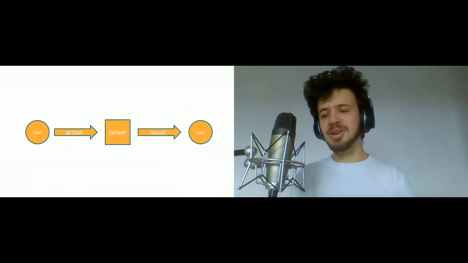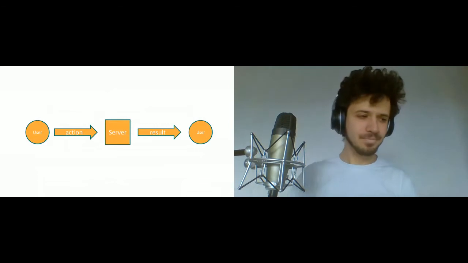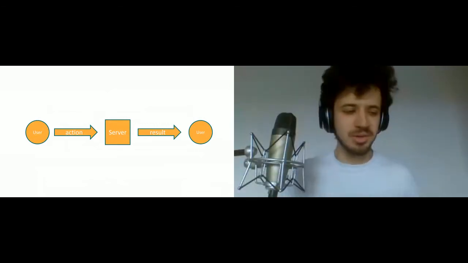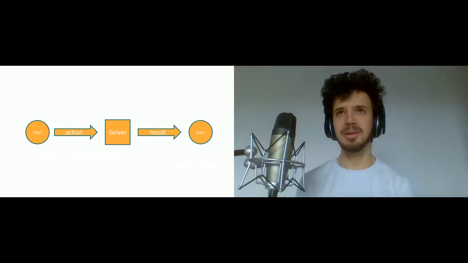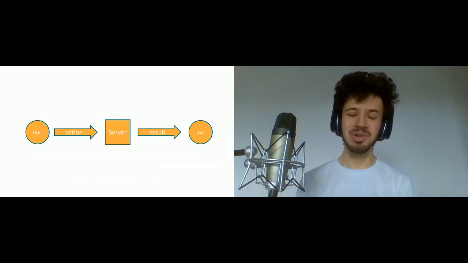So let me also introduce you to another view, a pretty similar way to view blockchain. I just want to introduce you to the idea of Bitcoin and essentially how it functions.